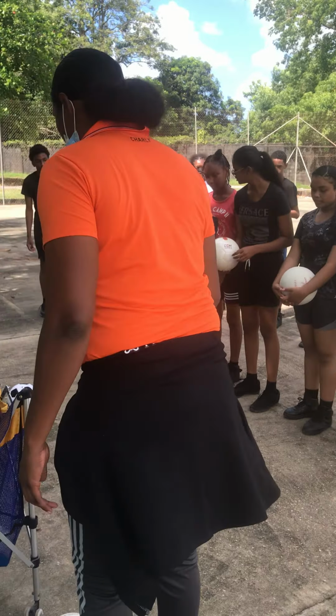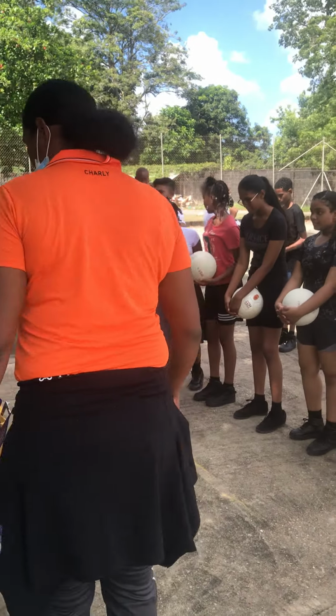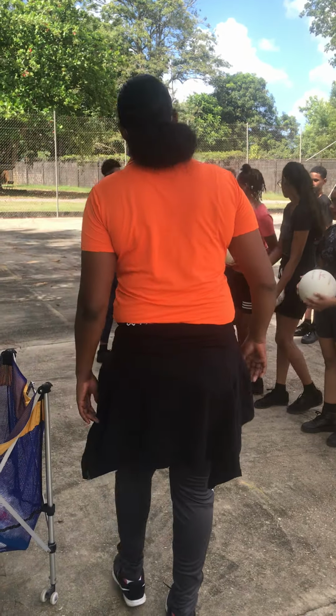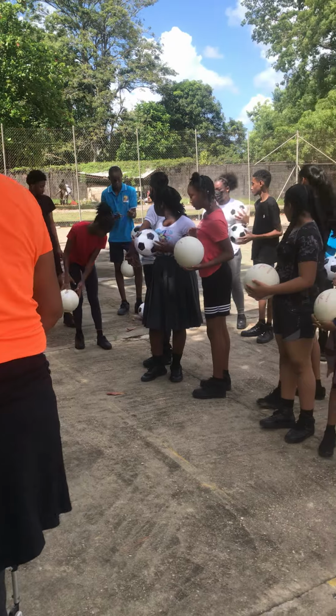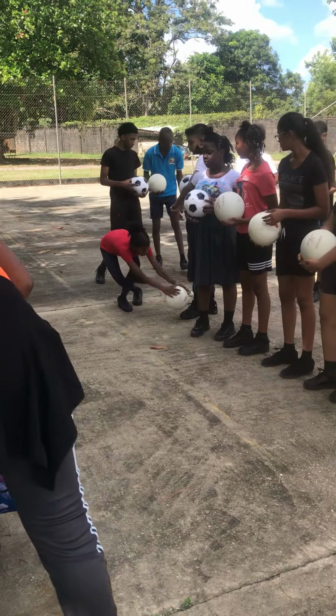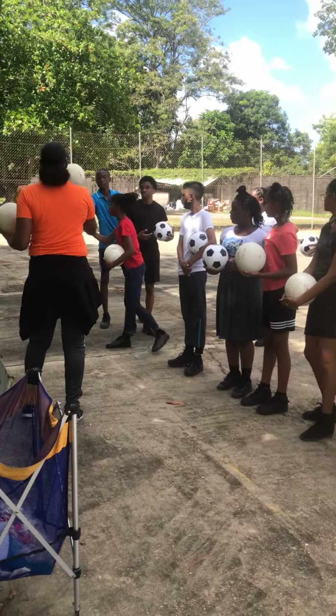Doesn't matter which ball you get. It's just for the stretching activity, this one. Everybody has one? I'm still seeing someone at the back without a ball. Right, so that's it, right? That's an extra.